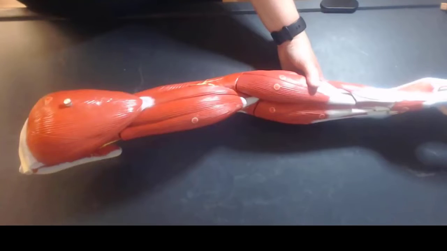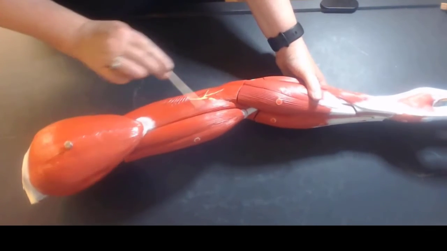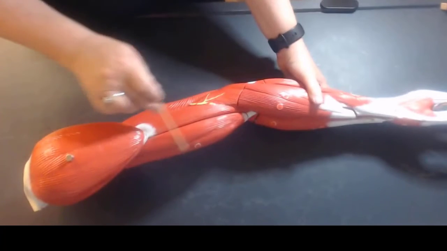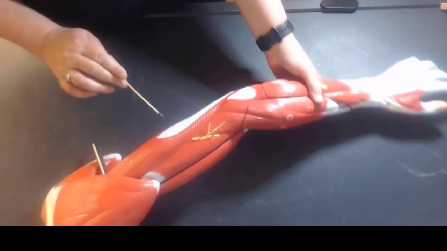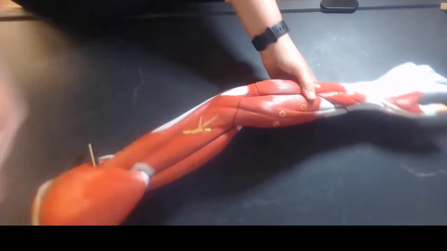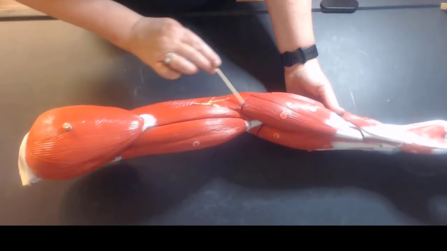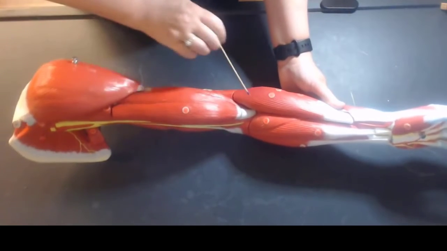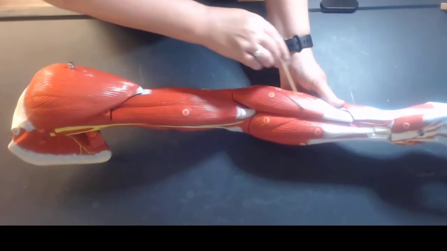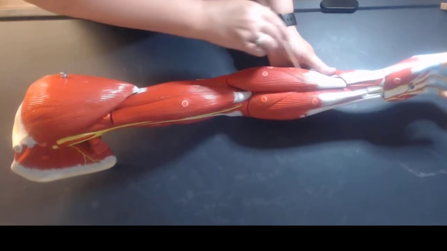Brachioradialis. So just real quickly, deltoid. This is the brachialis, biceps brachii, triceps brachii. So brachialis, and then this muscle here is the brachioradialis.